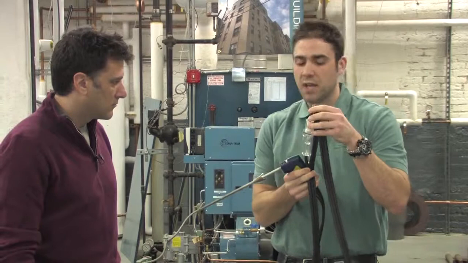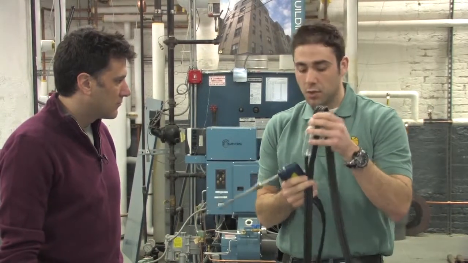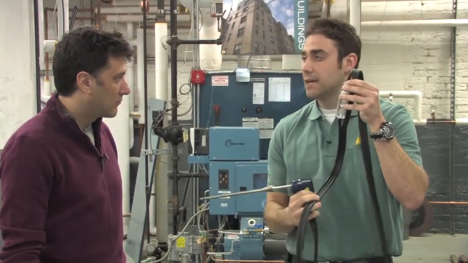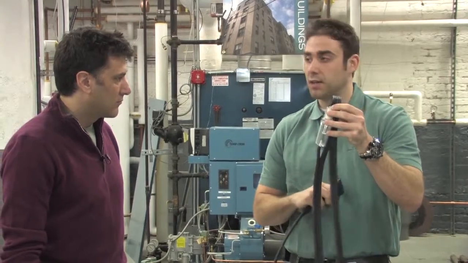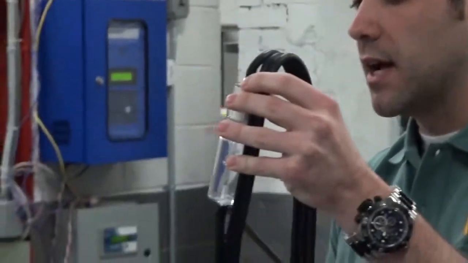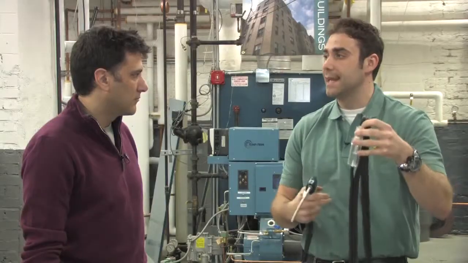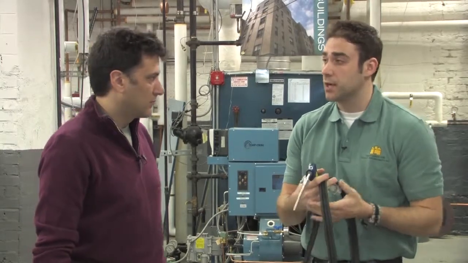Just in case you have any moisture or condensation, you want to make sure that doesn't get inside of the analyzer. So this little filter is designed to block it, to collect the condensation at the bottom, to make sure it doesn't get into the analyzer and damage all the electronics on the inside.